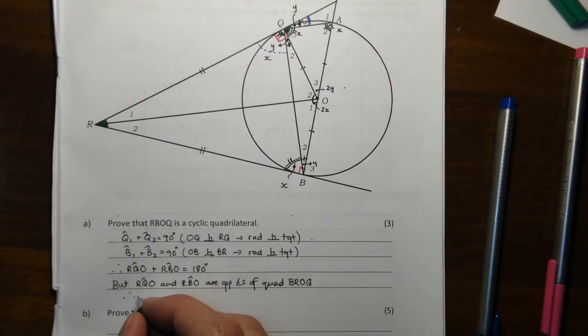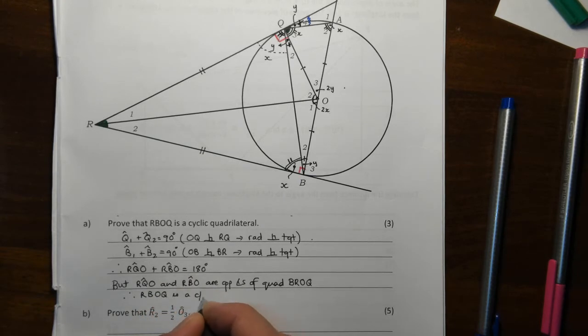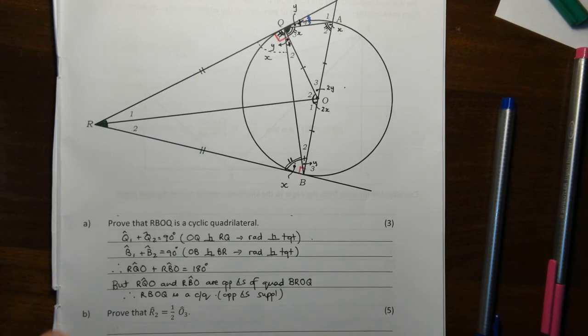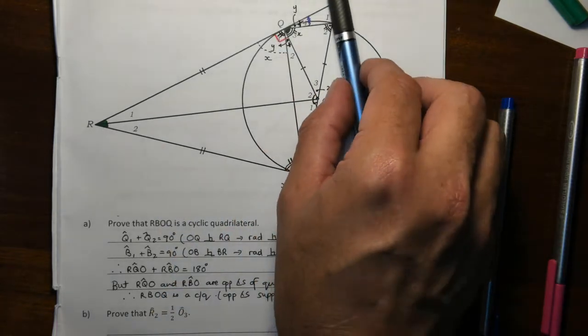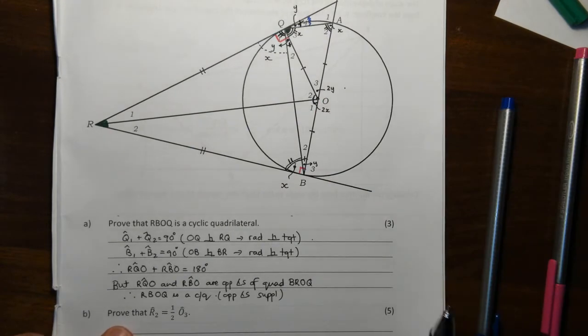So therefore, RBOQ is a cyclic quadrilateral. Why? The opposite angles were supplementary. Okay, folks, so that was the easiest way to go and do that one. We could have tried to prove that this was x plus y. I think we would have had a bit of a problem trying to get that done quite quickly.